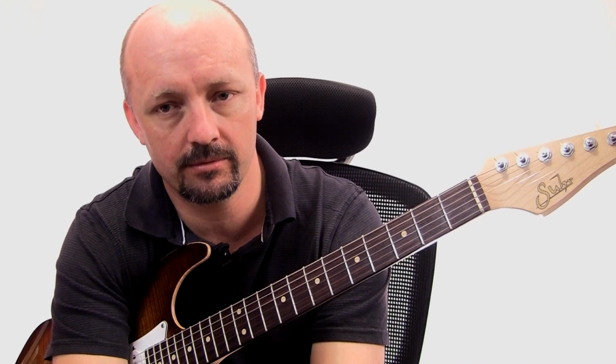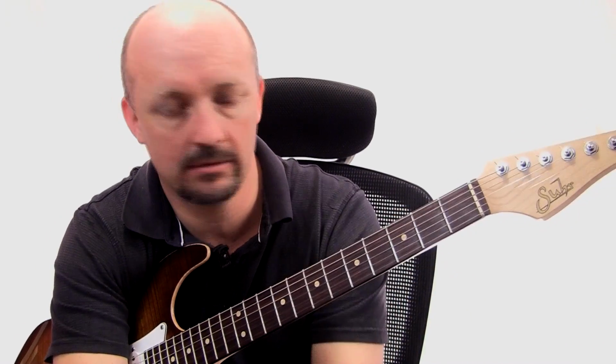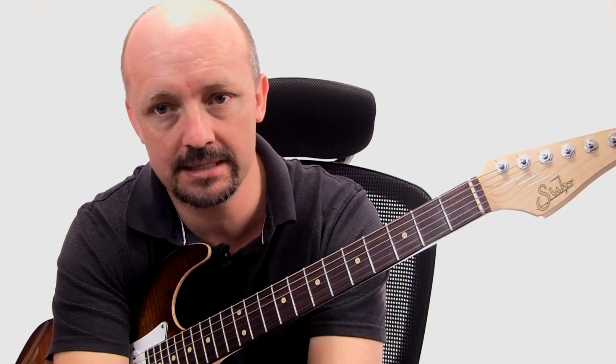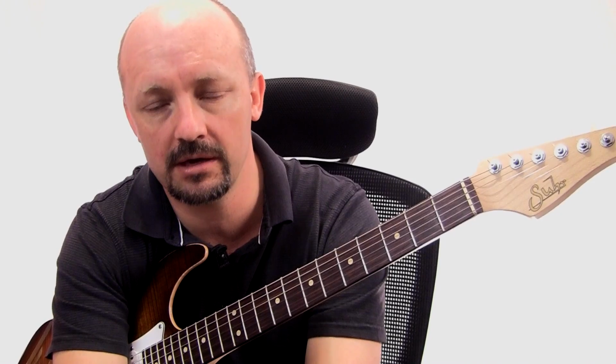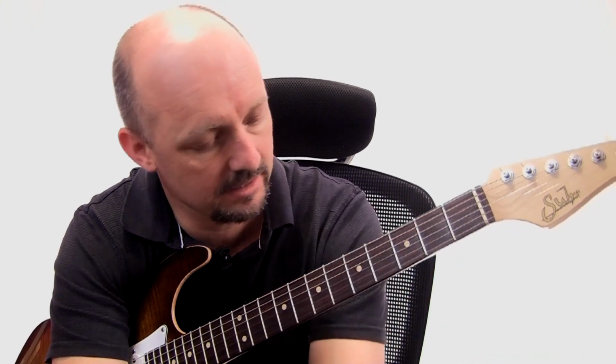So step number 1, we learnt the octaves in the key of G all across the fretboard. We learnt every G note that we have available. Second step was we learnt the 5th degree of the scale, the 5th step in the scale, which in the key of G was the D note.